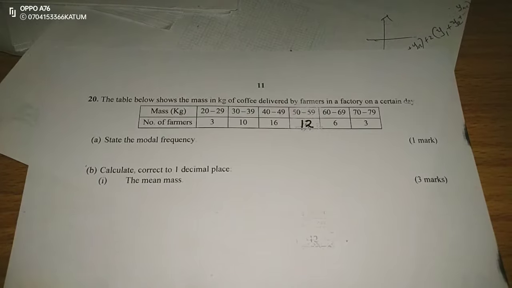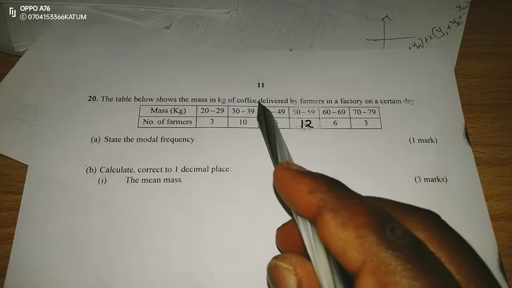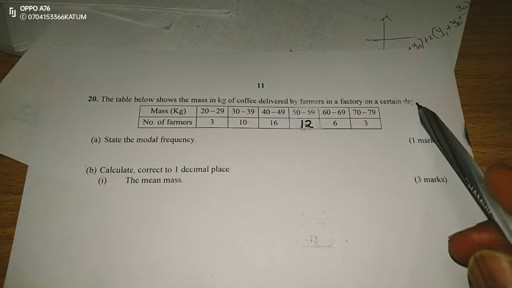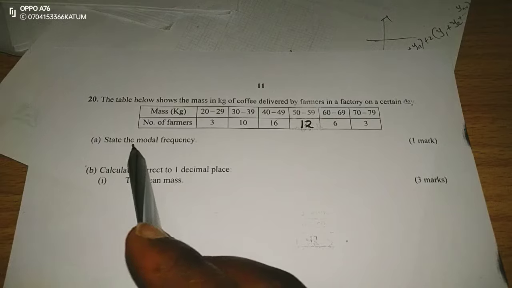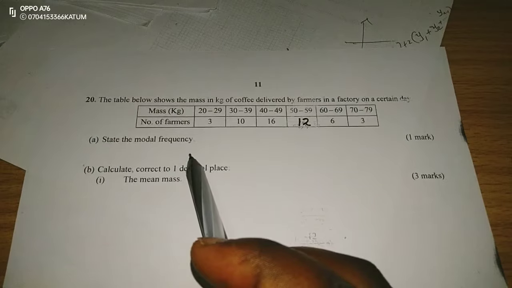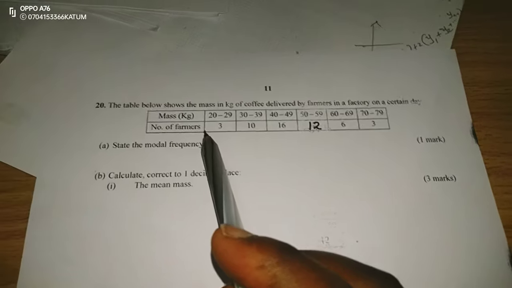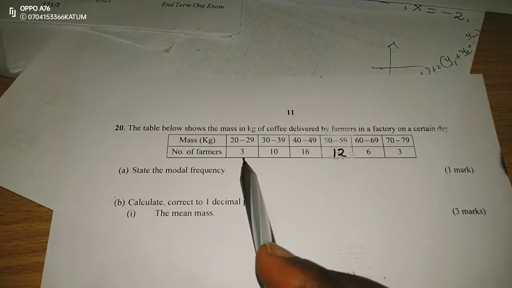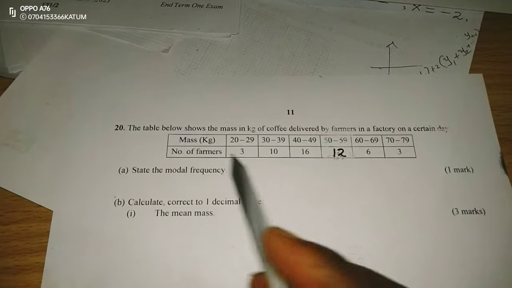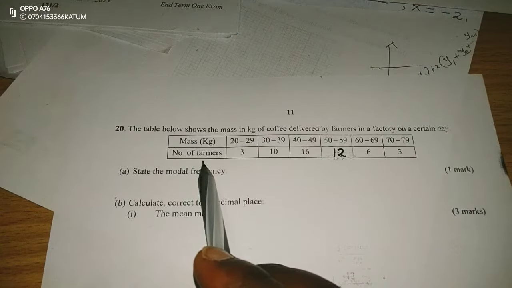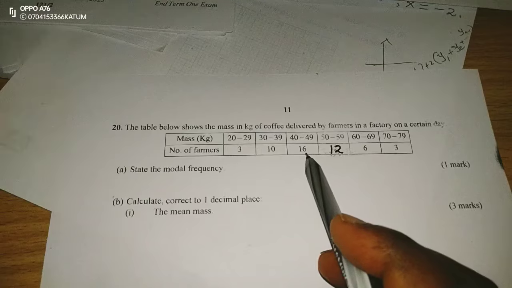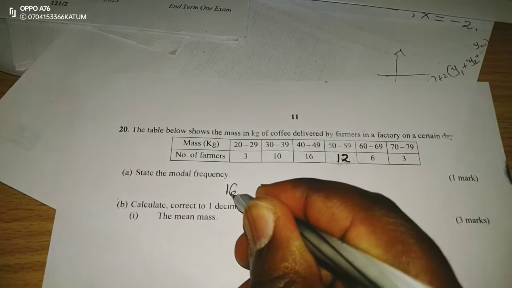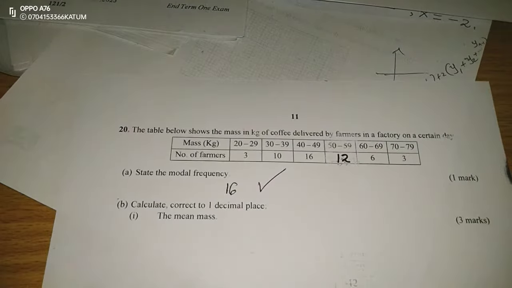The table below shows the mass in kilograms of coffee delivered by farmers in a factory on a certain day. Part A, state the mode of frequency. It should be known that the mode of frequency is simply the highest frequency in a given set of data. Therefore, considering all the frequencies here, a frequency is the number of farmers, then we discover that 16 is the highest frequency. Therefore, we simply write 16 and you're given the score.